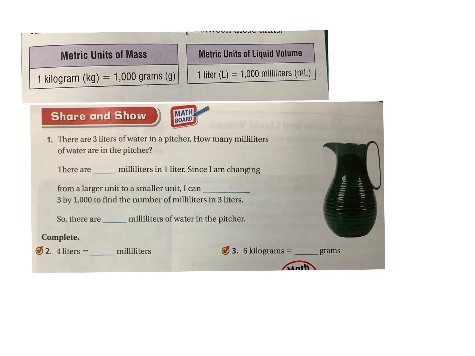You're probably recognizing that this lesson is really similar to the other ones. It's just now doing different labels of things because we're talking about mass and liquid volume rather than length or whatever else. But the calculations are the same.